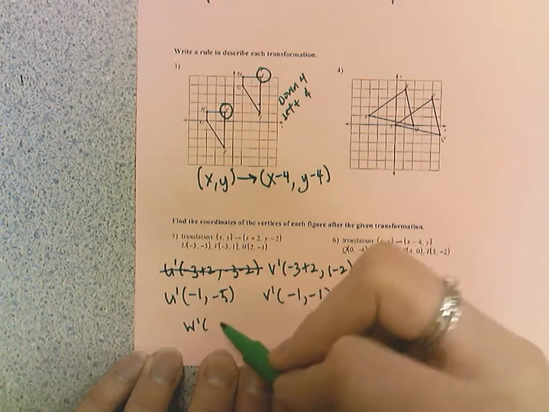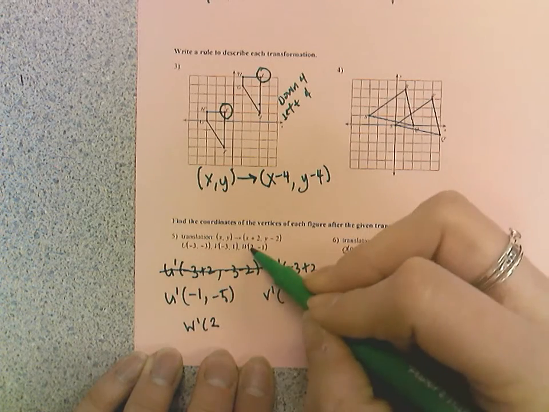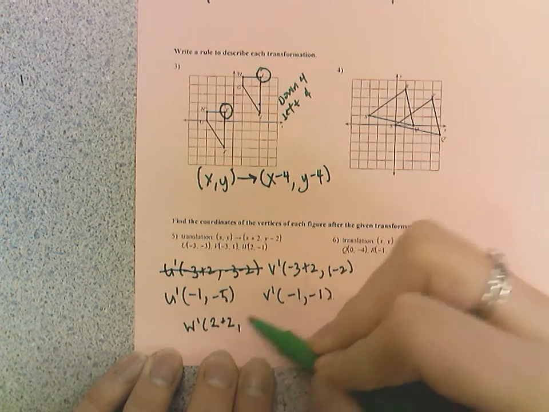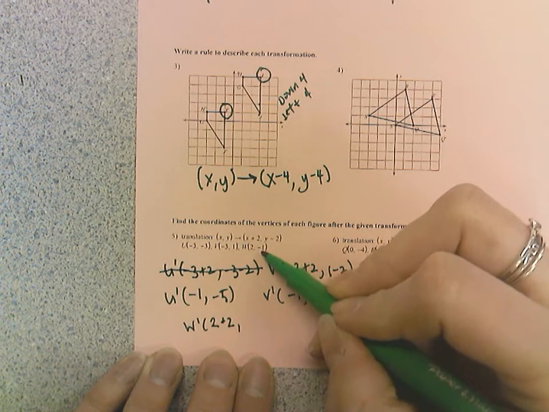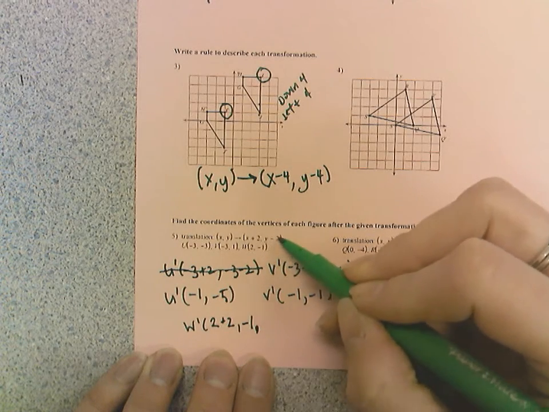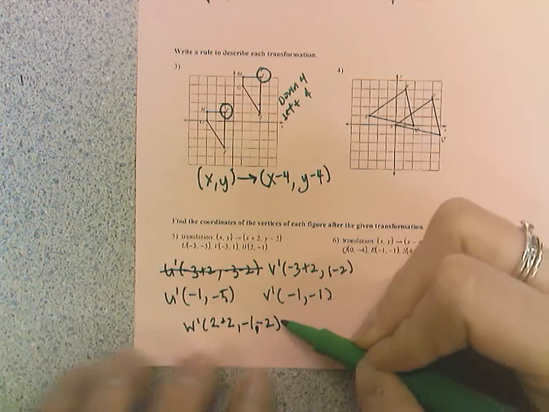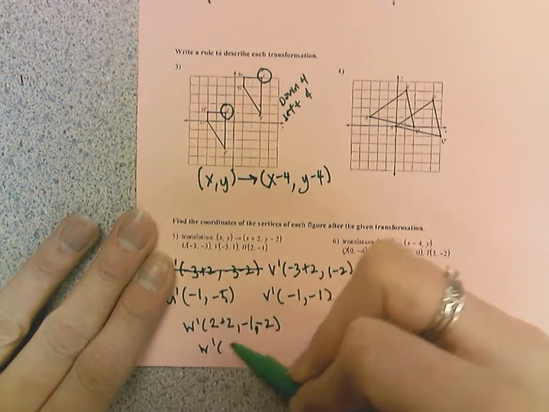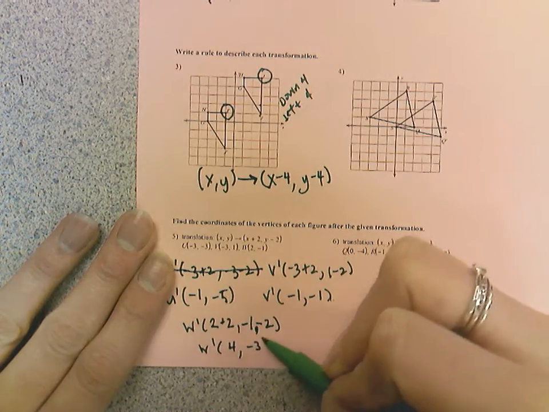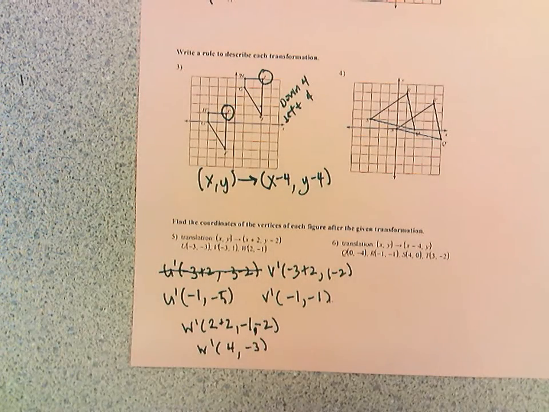So w prime is going to be 2 because that's from my original ordered pair, and then I'm going to add 2 to it because my rule says to do so. And then I take my original y value, which is negative 1, and I'm going to subtract 2. So w prime is 2 plus 2, which is 4, and negative 1 minus 2, which is negative 3. Okay, so that's the translation section.